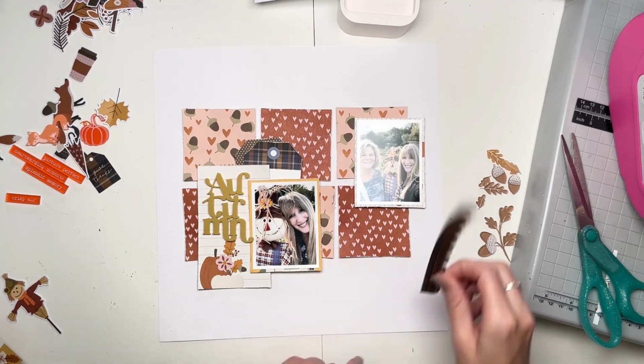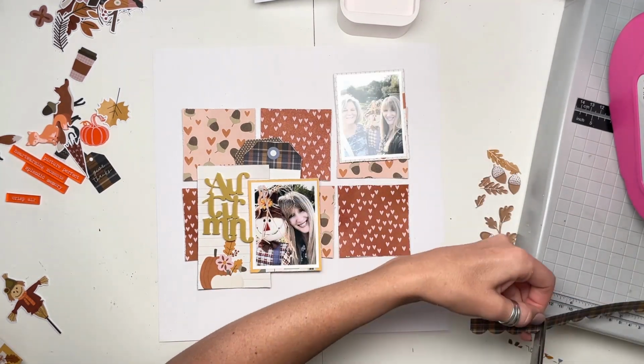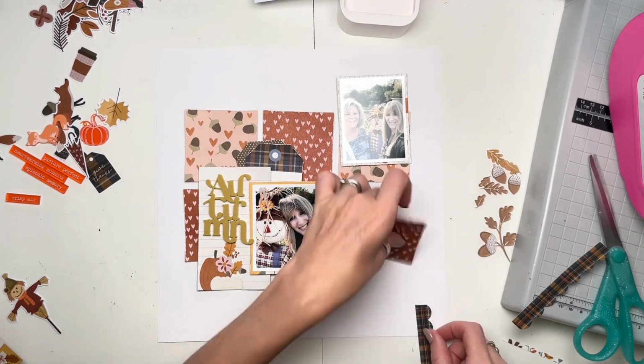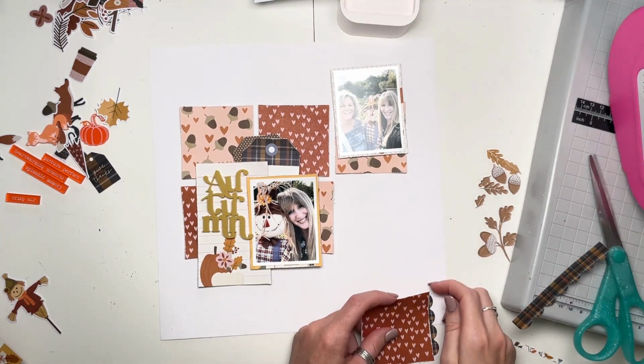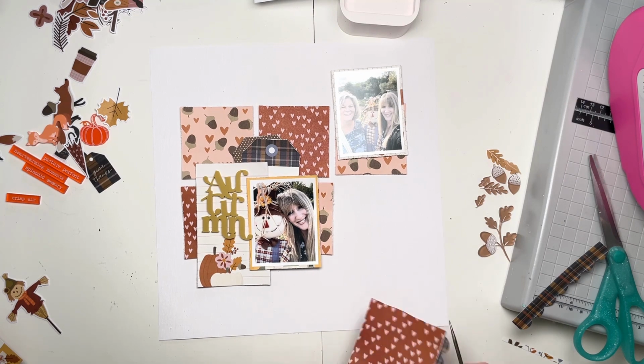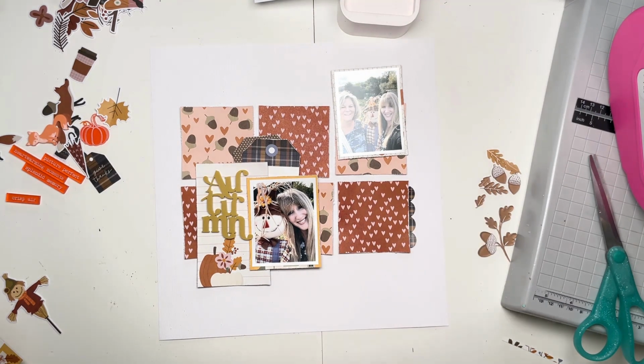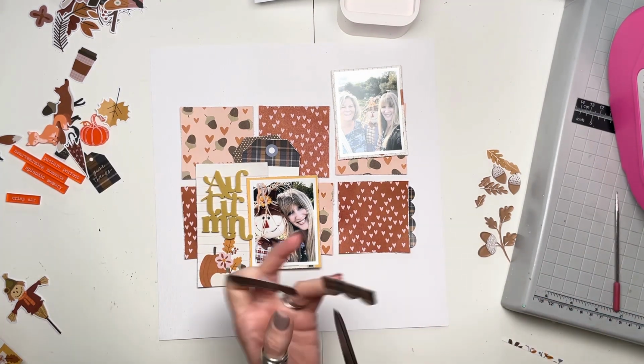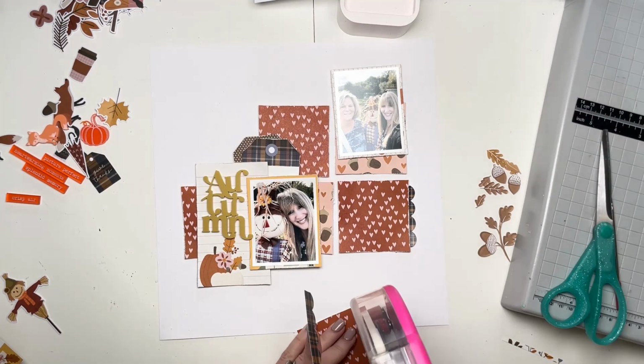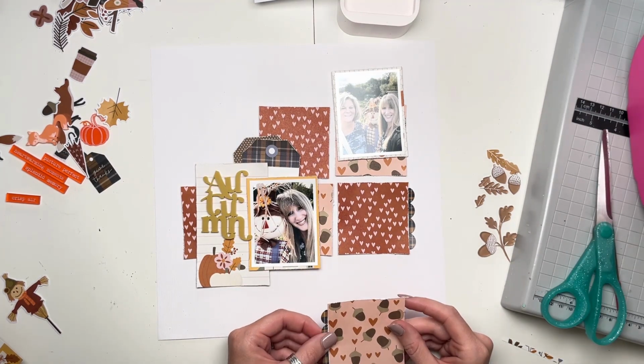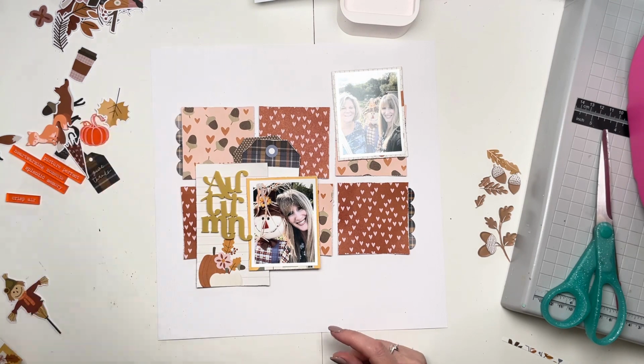You can also look at the colours overall as well. I've got pumpkins, and I've used pumpkins on the journaling card on the left-hand side. What else is there? Leaves. There will be leaves. So, it's quite easy to incorporate lots and lots of things. Oh, there's a hot drink as well. So I've pulled out one of those.